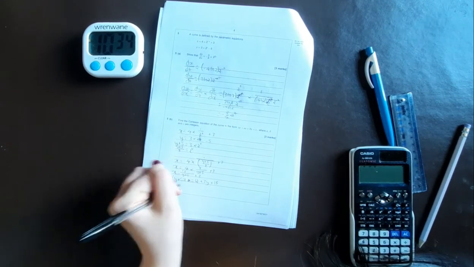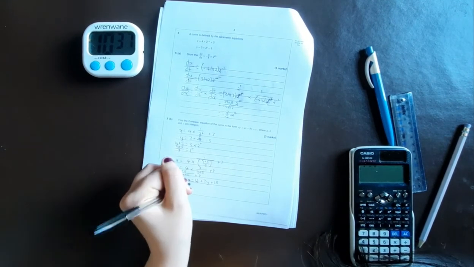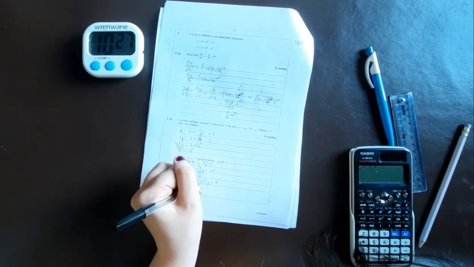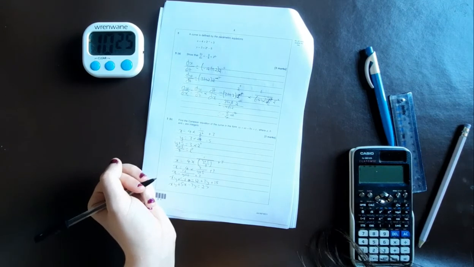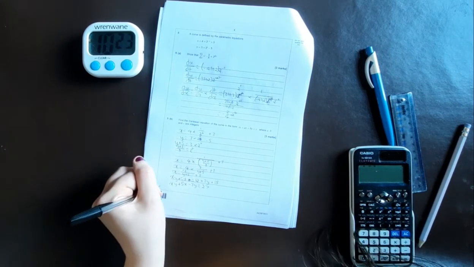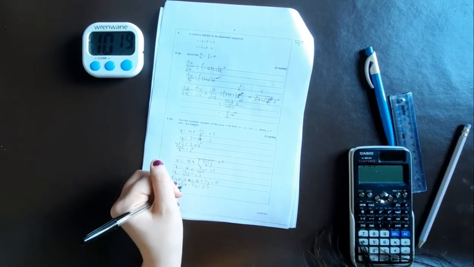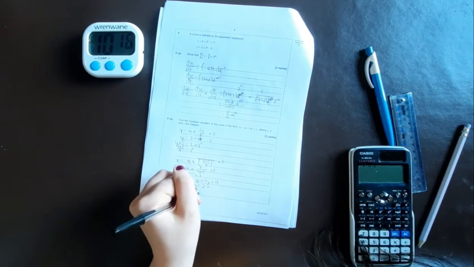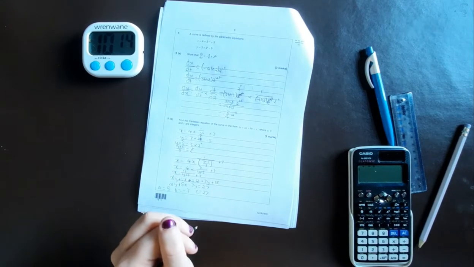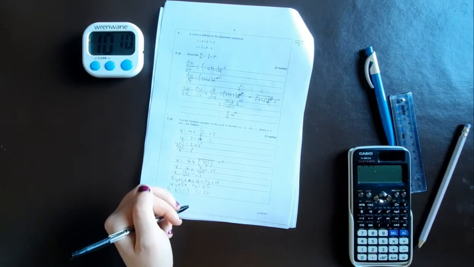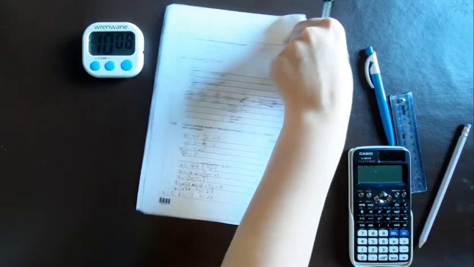So we're going to go xy plus 5x minus 3y equals 27. So a equals 5, b equals minus 3, c equals 27. Check if I'm right. xy plus 5x minus 3y equals 27. Correct.